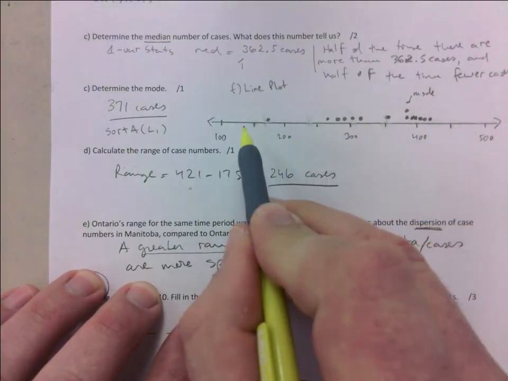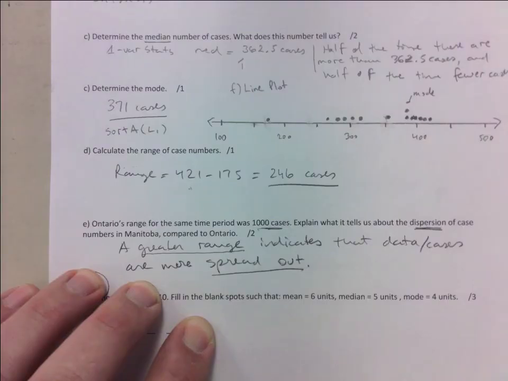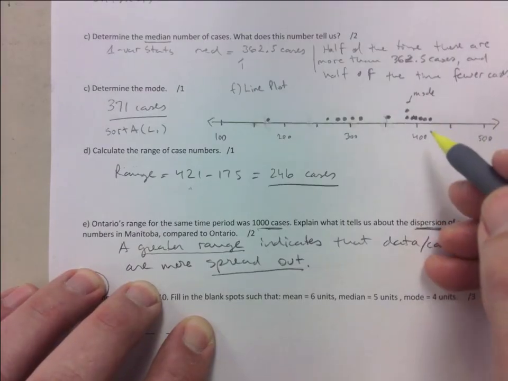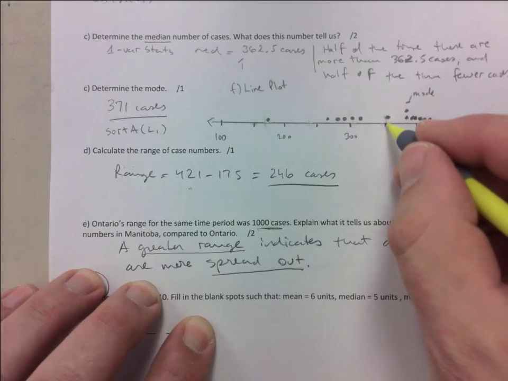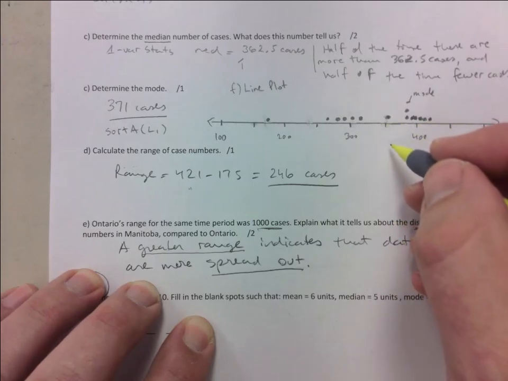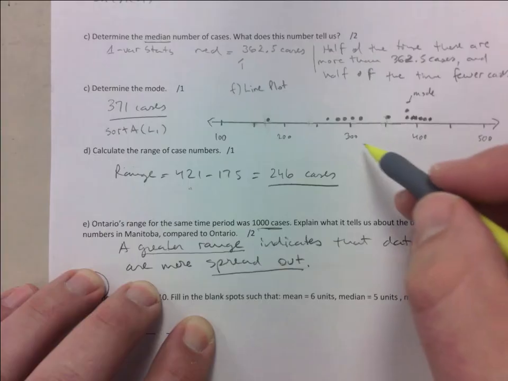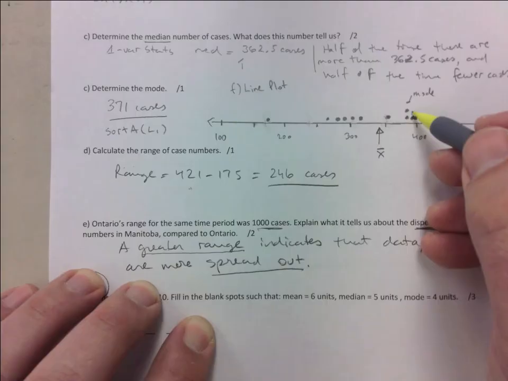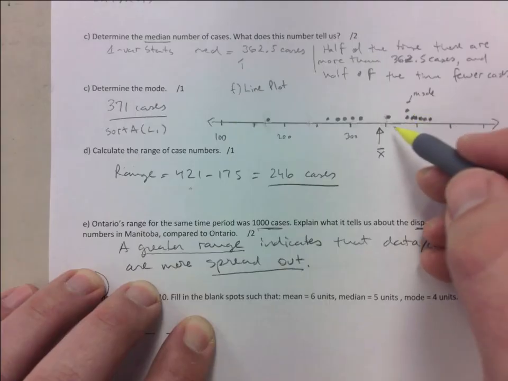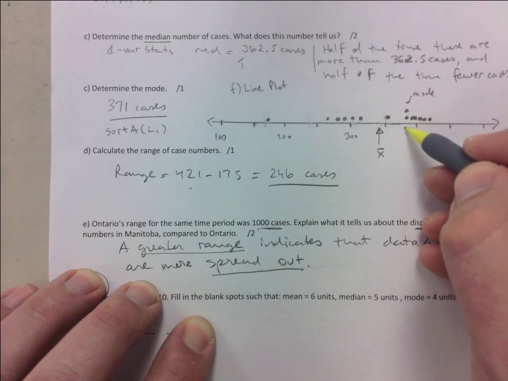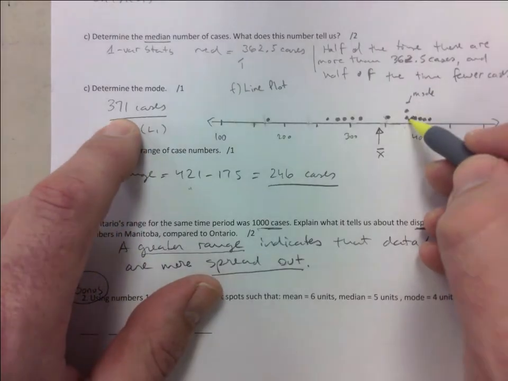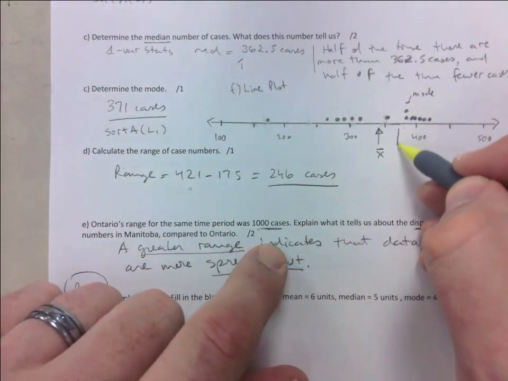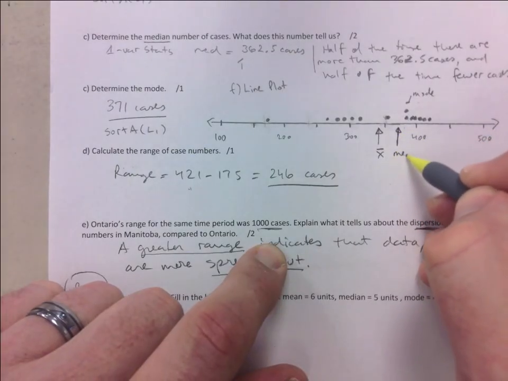So 1 mark for having the points where they belong. You get a mark for that. And I'll give you 1 mark for labeling everything else. So where's our mean? Our mean is 340, so 340 is right about there. That's our mean, and the median is 371, so it should be, mode is 371, median is 362, so somewhere there is the median.